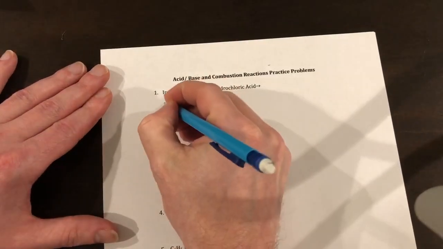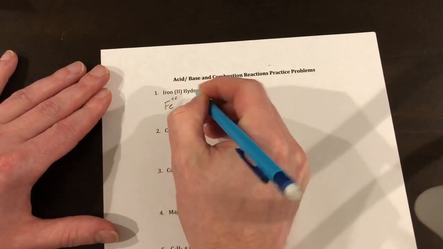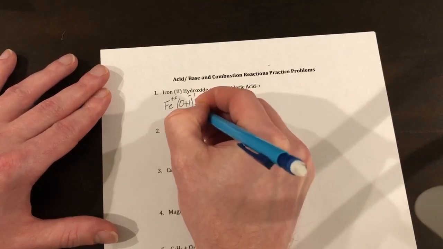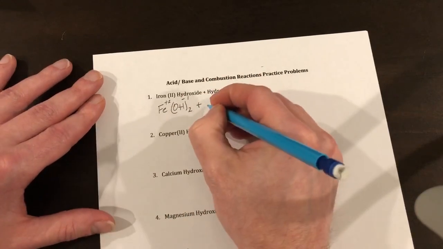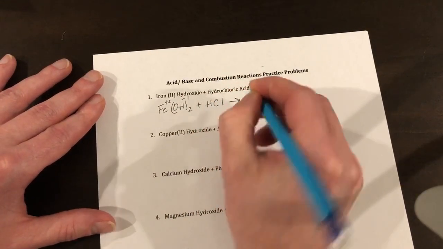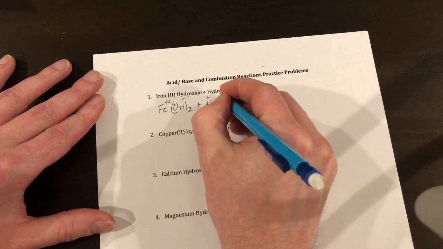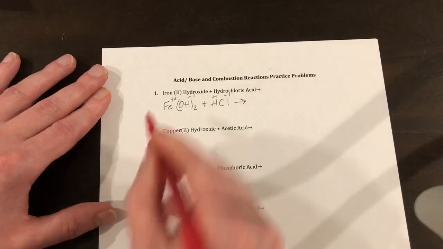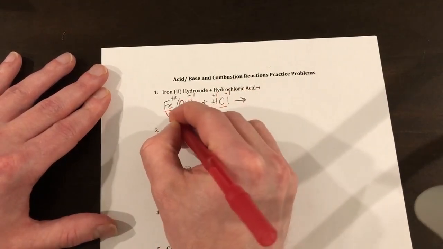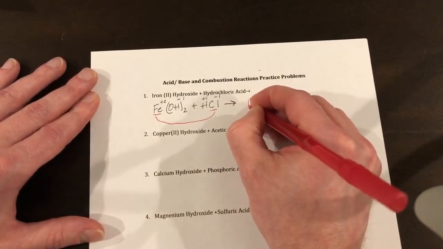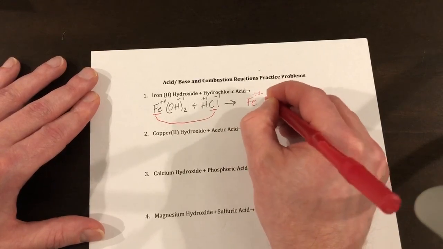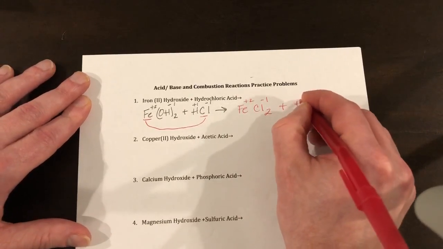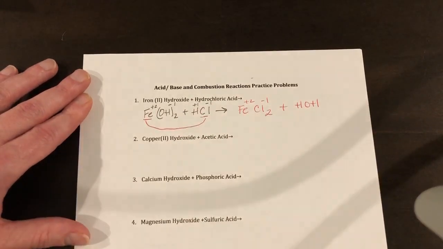So iron 2 is Fe with a +2 charge. Hydroxide is OH with a -1 charge. So we crisscross and it looks like that. Hydrochloric acid is HCl, with a +1 charge, -1 charge. So this is going to be an acid-base reaction. So we're going to take the outer two ions and put them together. So we get Fe with a +2 charge, Cl with a -1 charge, we crisscross, plus water. And we're going to leave water as HOH for balancing purposes.